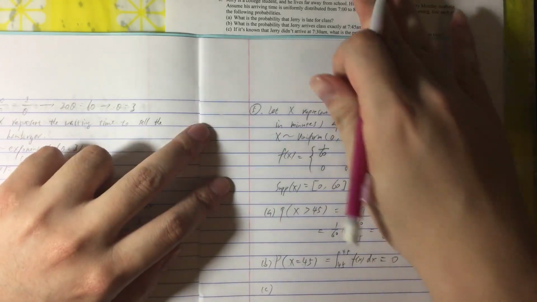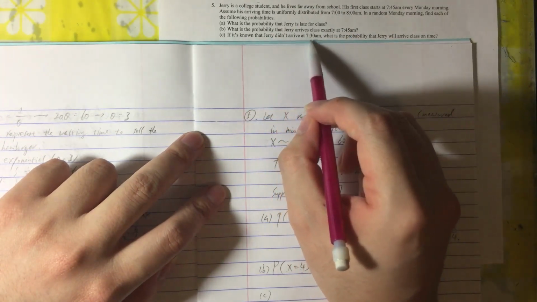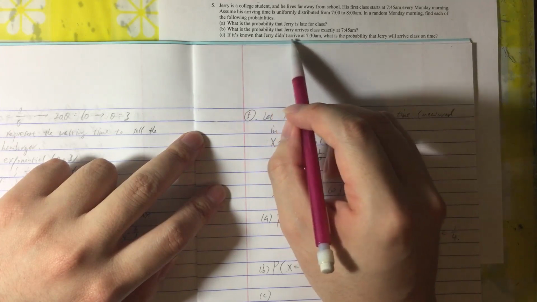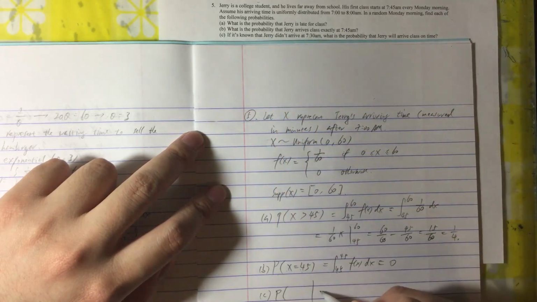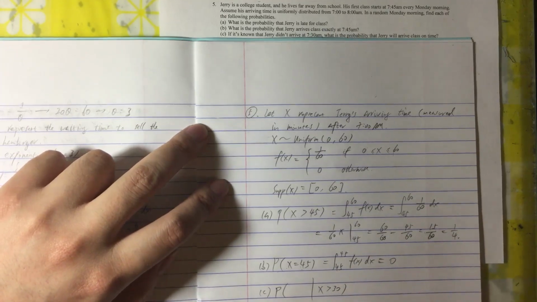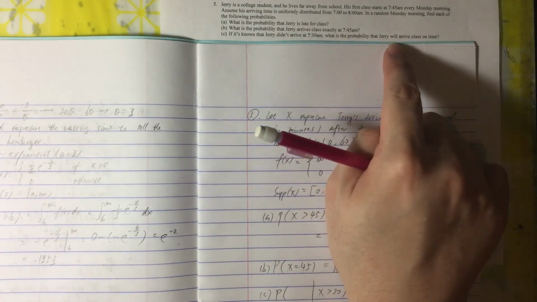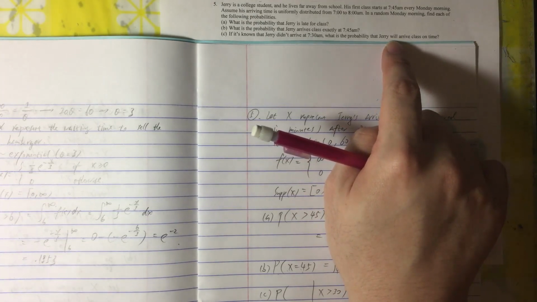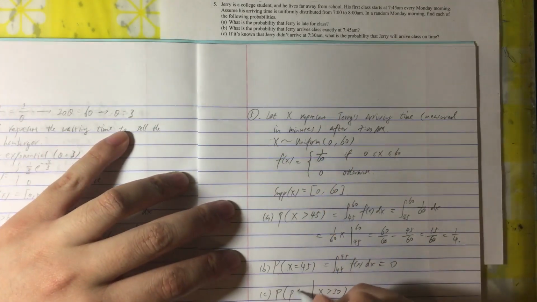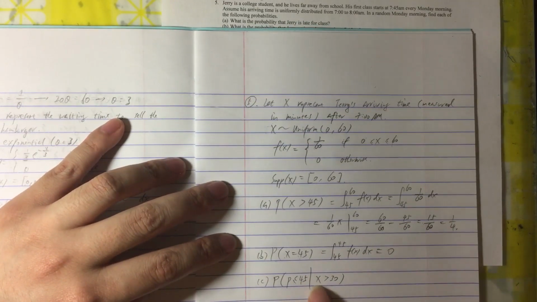Part C. If it's known that Jerry didn't arrive before 7:30 a.m., meaning he comes after 7:30 a.m., what's the probability that Jerry will arrive at class on time? So this is a conditional probability.